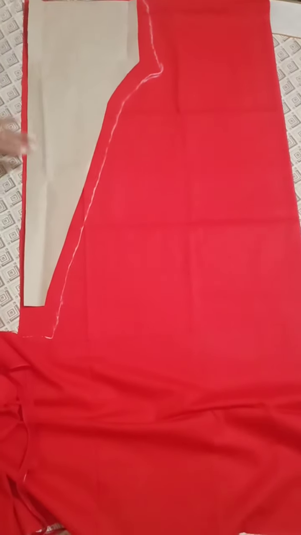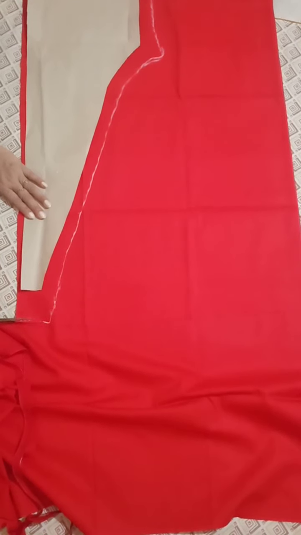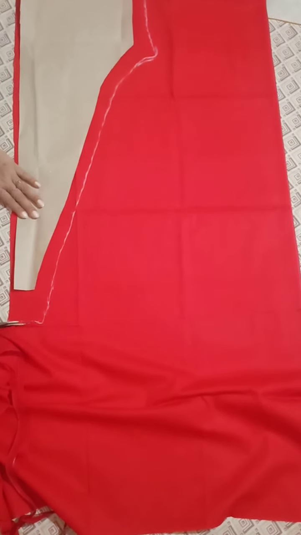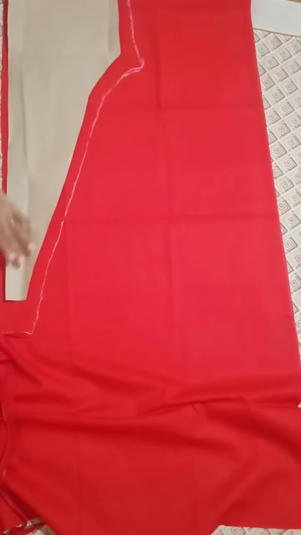If you want to add more flare, then we can increase this portion.